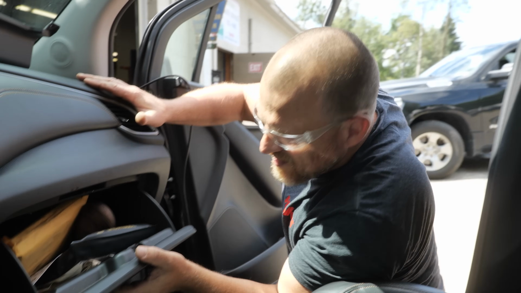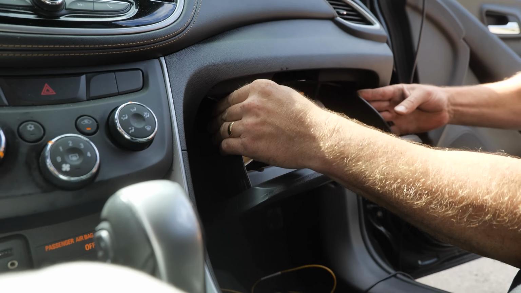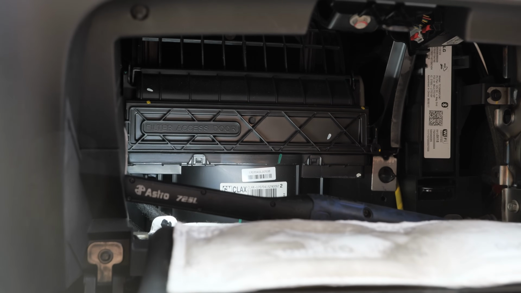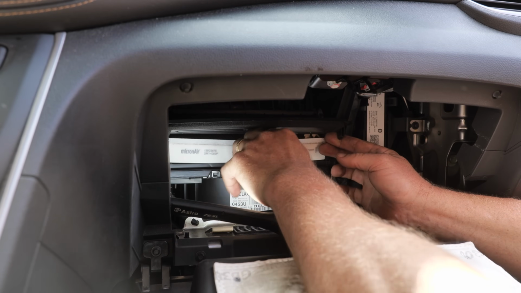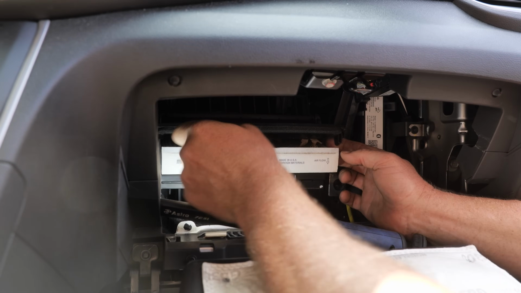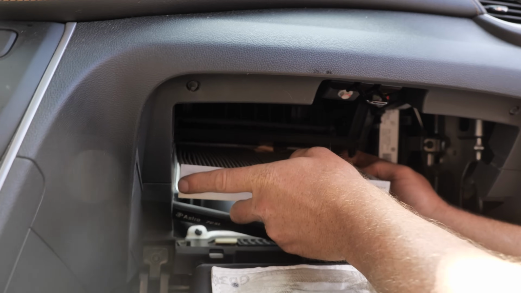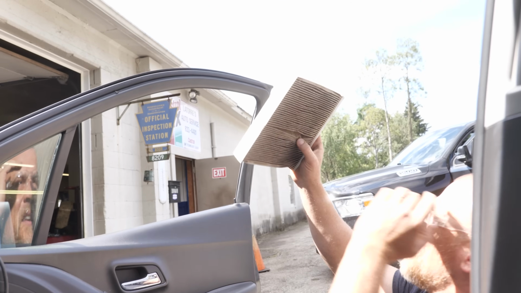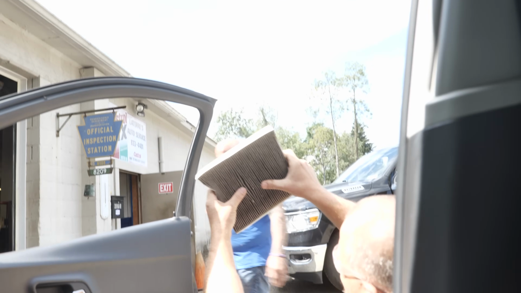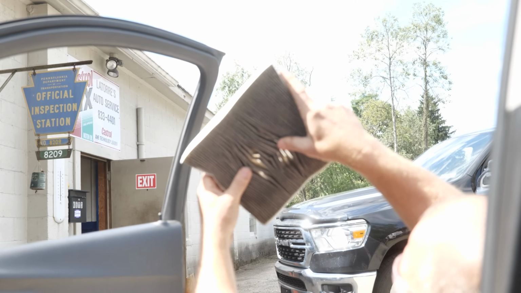Okay? Where is the cabin air filter on this? Filter access door. I wonder if it's in there, Caleb. What do you think? Oh, it's all dirt. Oh, we got some leaves in there. It's dirty, but it wouldn't be dirty enough. You can see, let me hold it still. Can you see light through it?